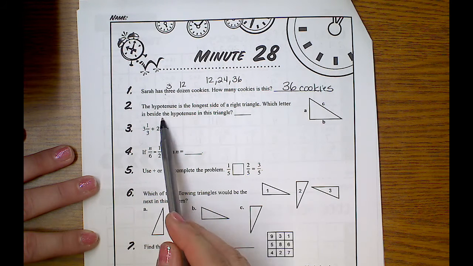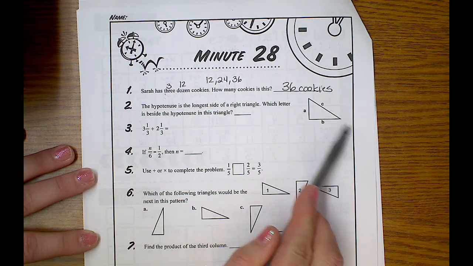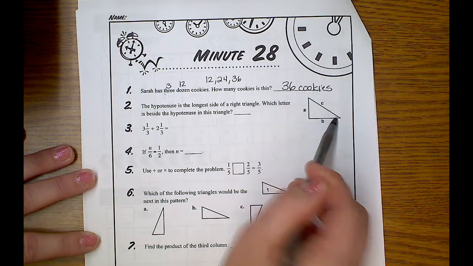The hypotenuse is the longest side of a right angle. Which letter is beside the hypotenuse in this triangle? So C, the longest side of the angle.